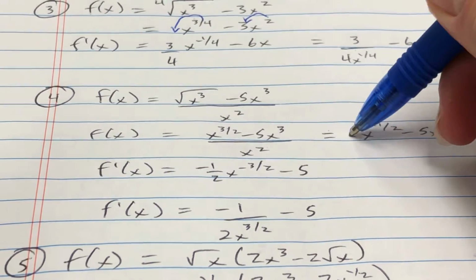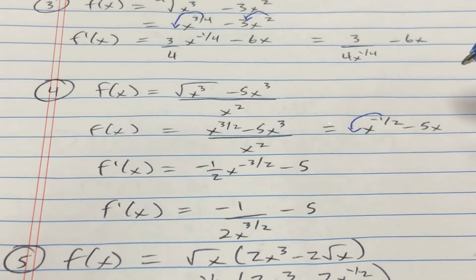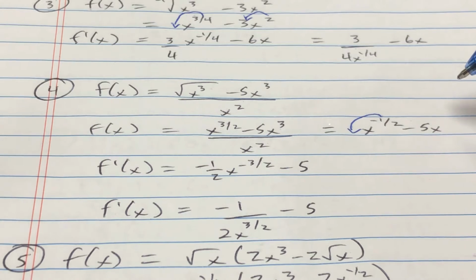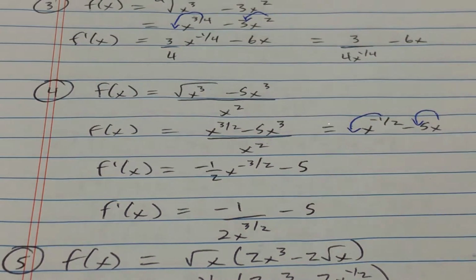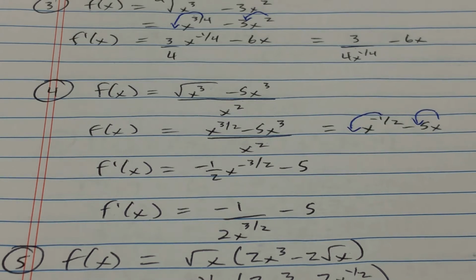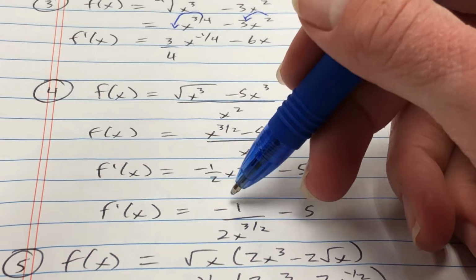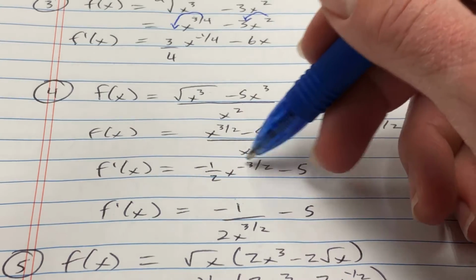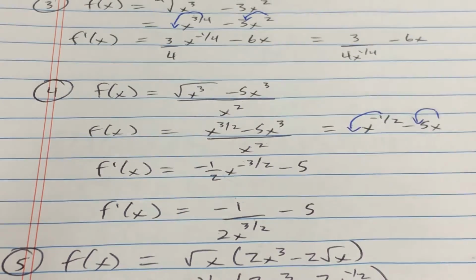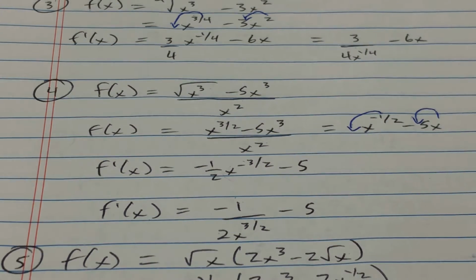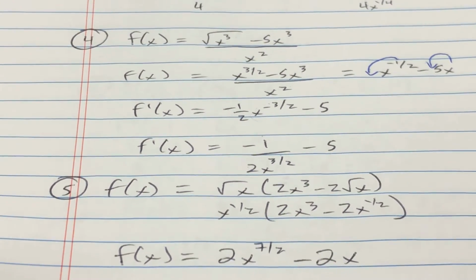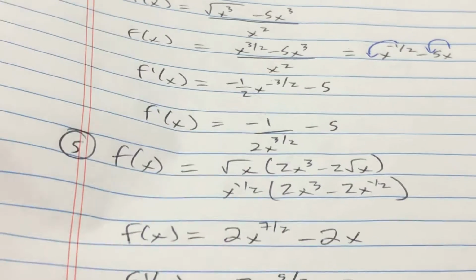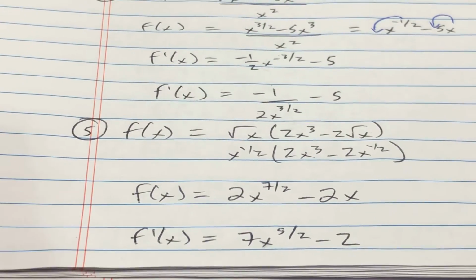Bring down the power, 1 power less, negative 1/2 x to the negative 3/2 minus 5, x to the 0. All right, so you can write it like that, or negative 1/2, this negative exponent will go south, x to the 3/2 become positive. All right, so again, no product property, no quotient rule needed there.